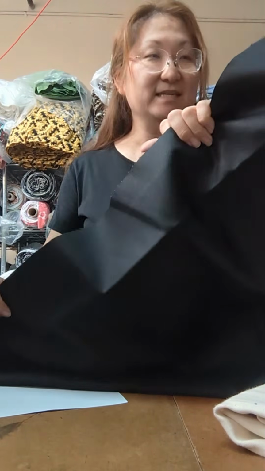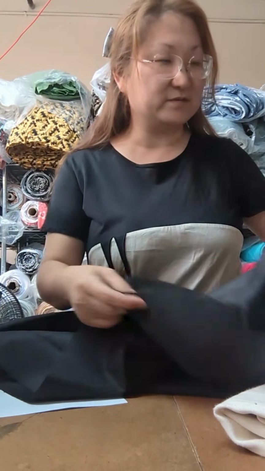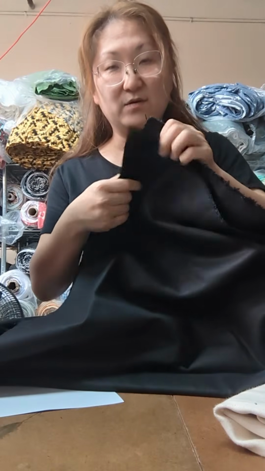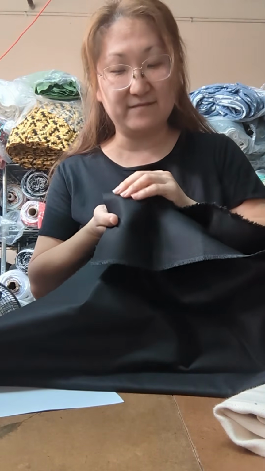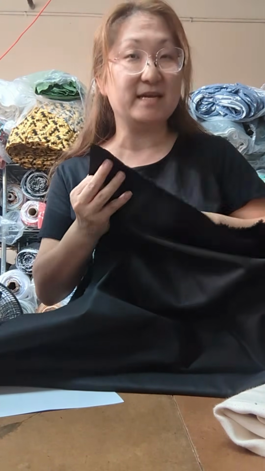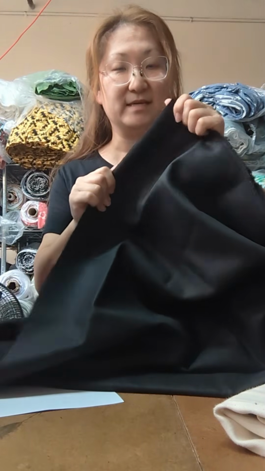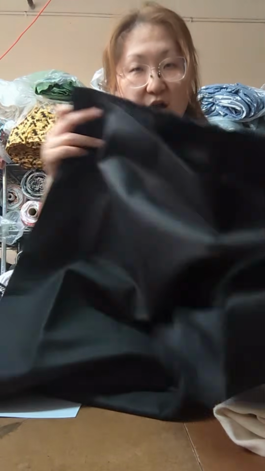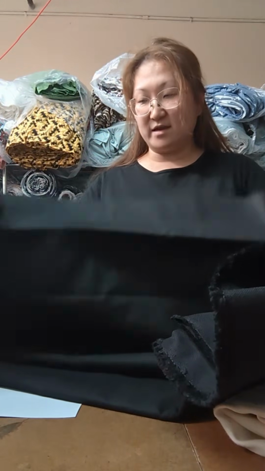This is a black twill. So A is going to be a black twill. Again, it has the denim back facing because denim is a type of twill, and this one does not stretch. This is a 1 yard and a quarter cut.